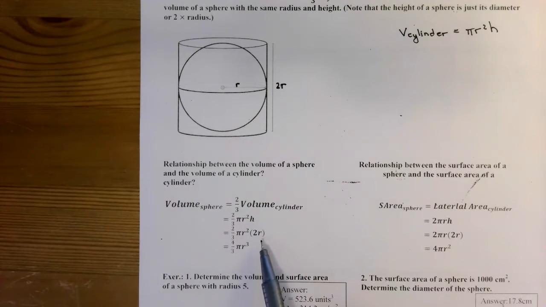So we have 2/3 times pi times r squared times 2 times r. I can multiply 2 by 2/3 and I get 4/3. And I multiply r by r squared and I get r cubed.